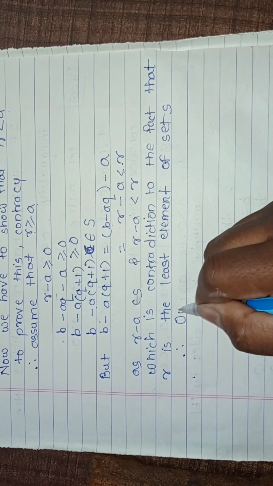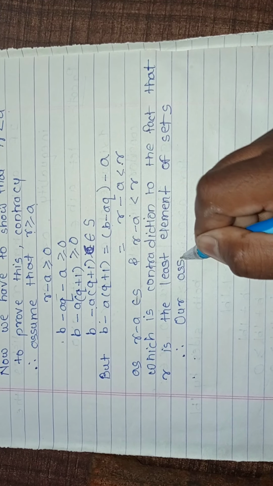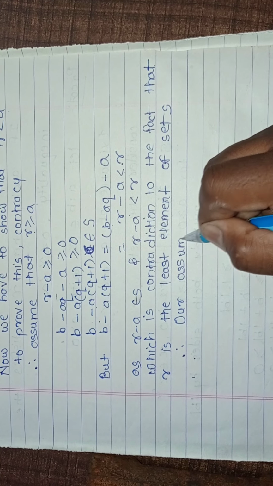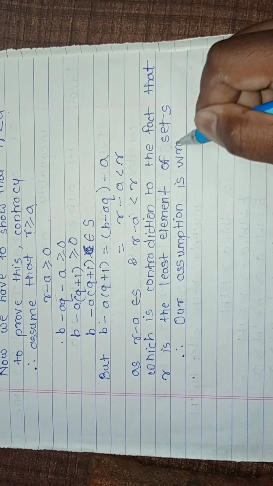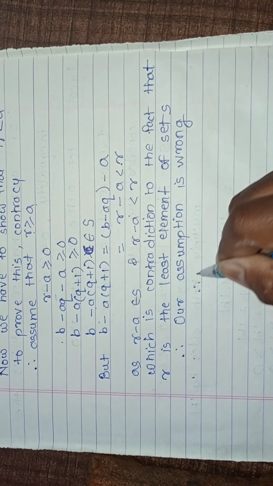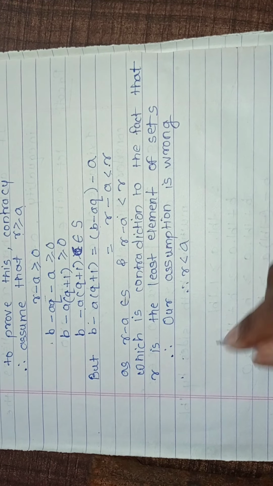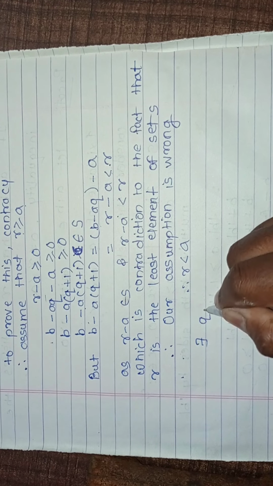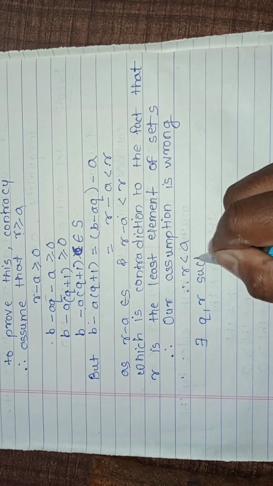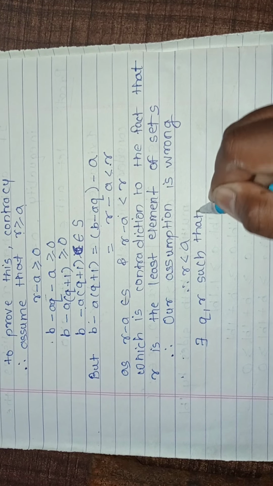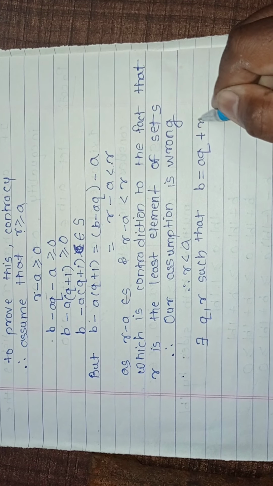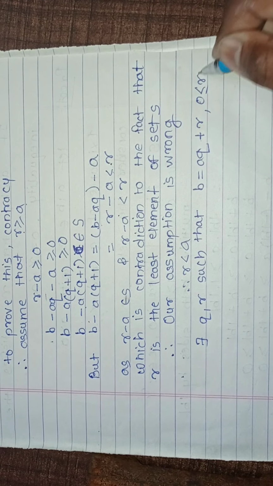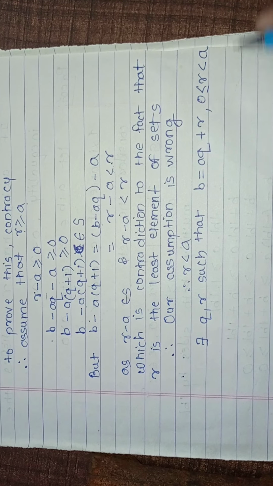Therefore r < a. Therefore there exist q and r such that b = aq + r, 0 ≤ r < a.